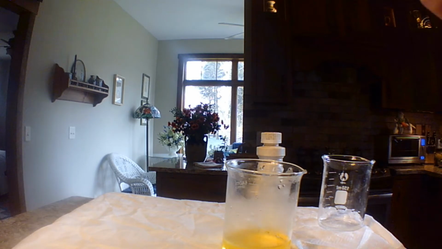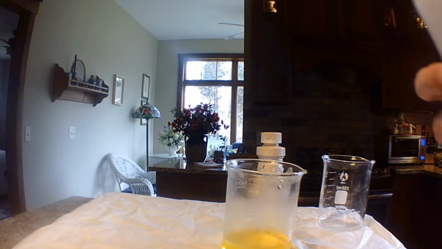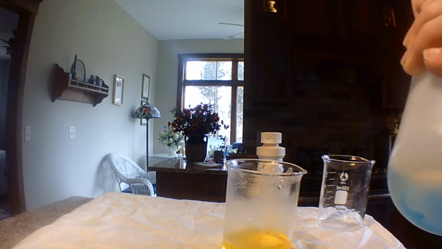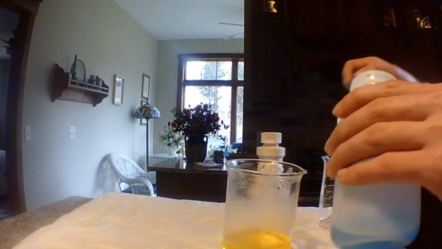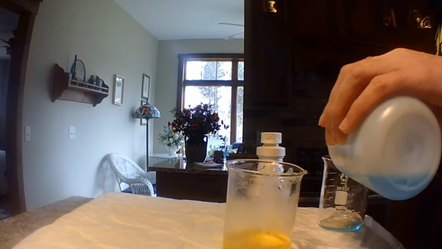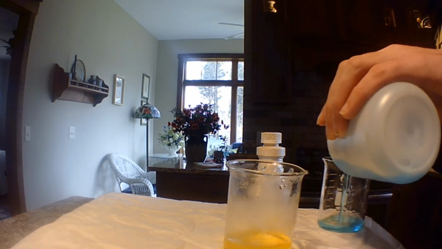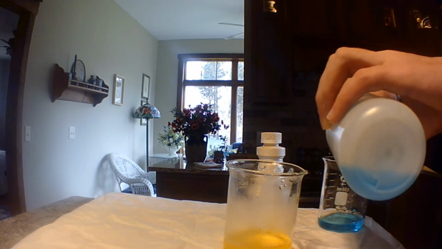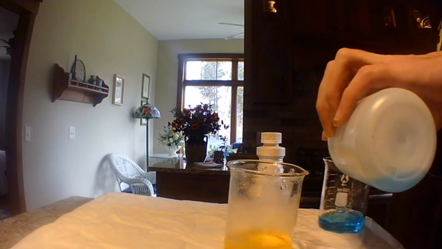And this is copper sulfate. I'm just going to pour some into this other beaker. Gonna put a little bit more in. I'm going to set this off to the side.